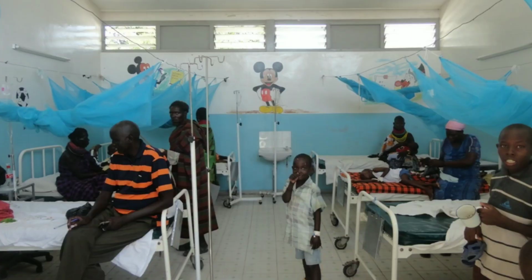Another thing that we do is pediatrics. So that's why you see most of them becoming pediatric nurses. You'll be able to work in the pediatric unit and take care of children.